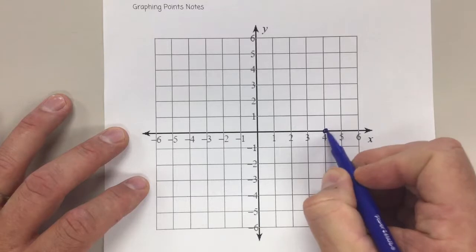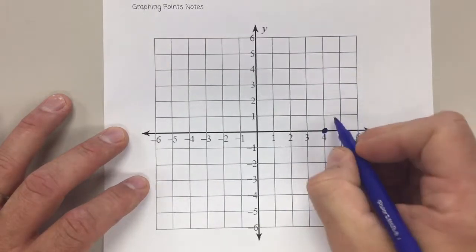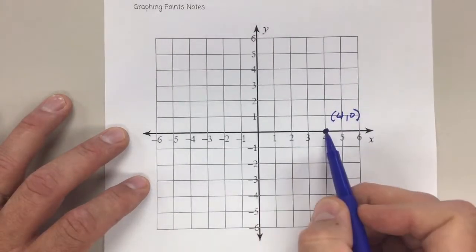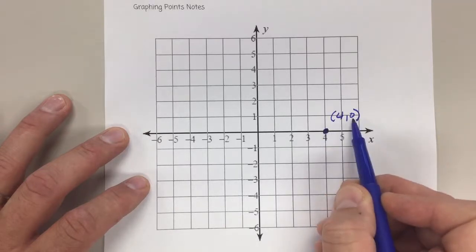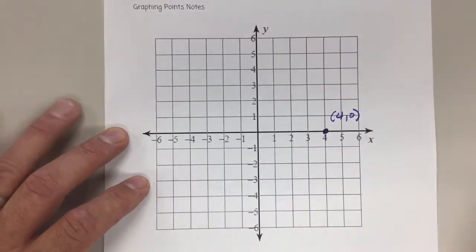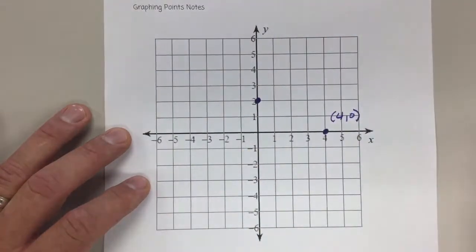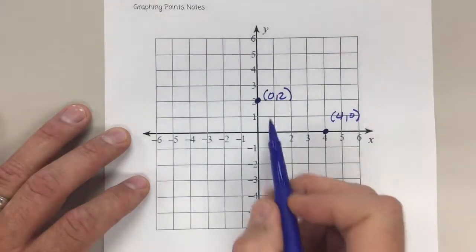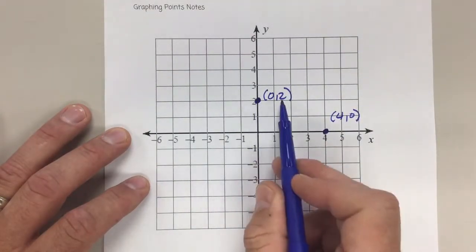Now, this point right here is right on the x-axis. It has coordinates 4, 0, because I go over 4 in the x direction, and then I stay right there for the y coordinate. This point right here on the y-axis is right at 0, 2. So 0 on the x-axis, which is in the middle, and then I go up 2 on the y-axis.